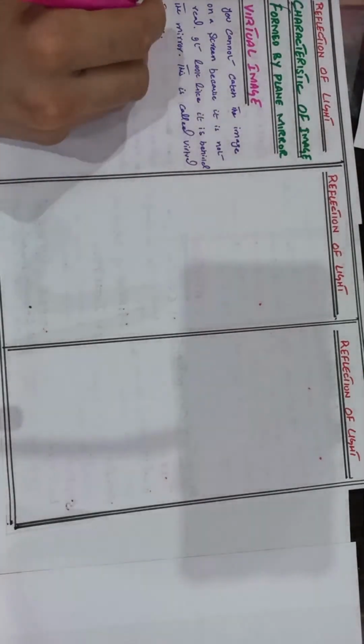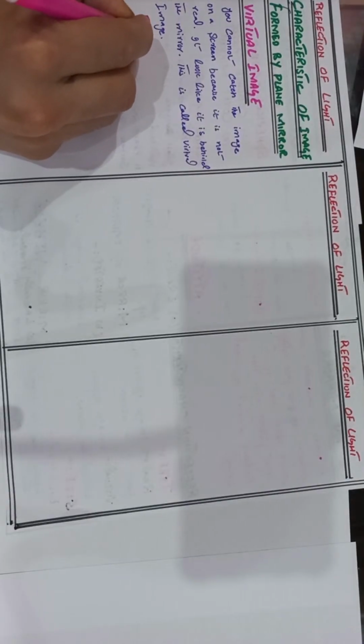So here we write erect image. What is the erect image?